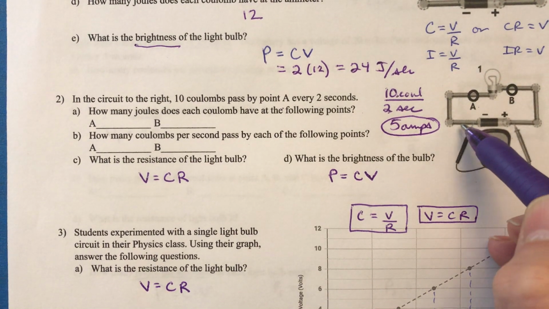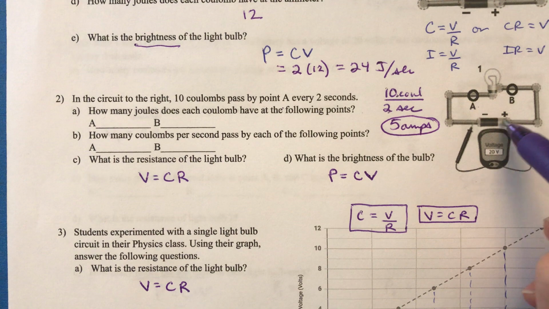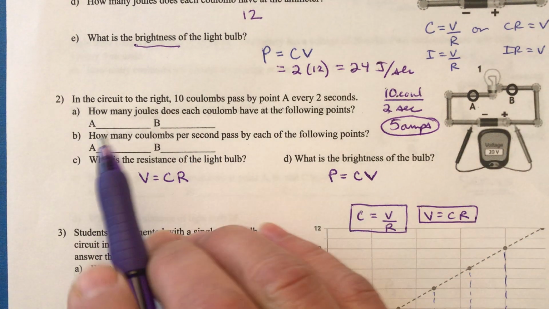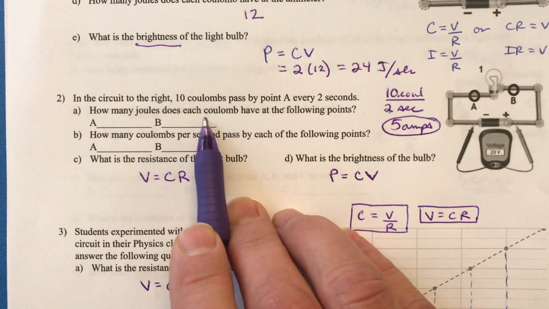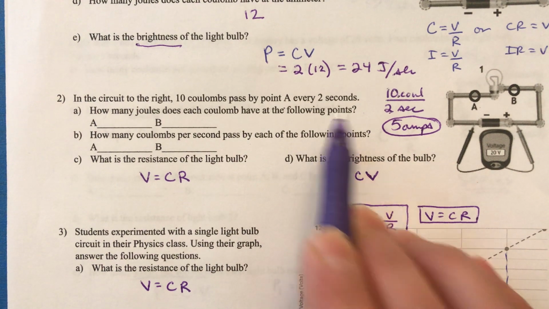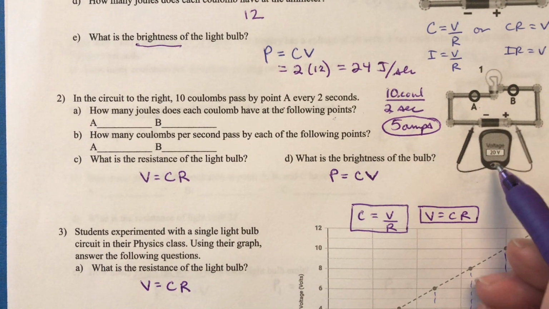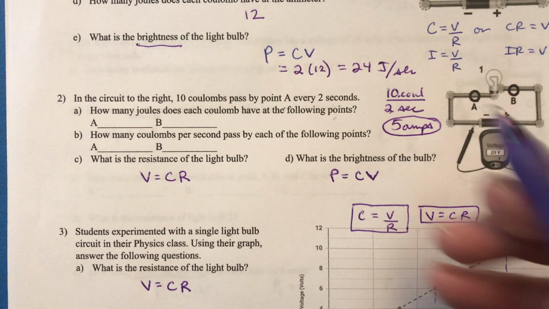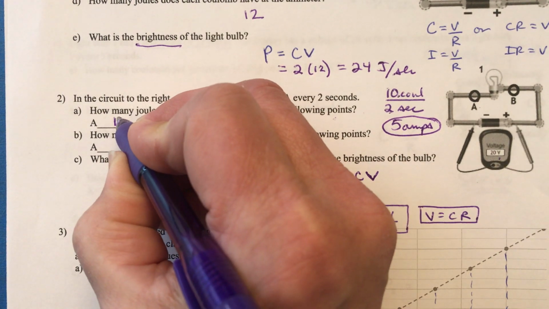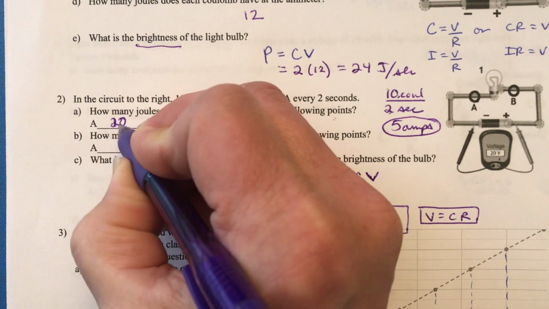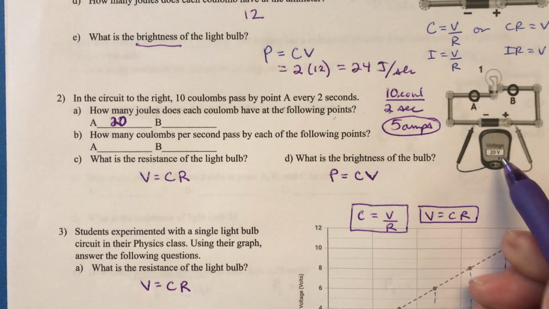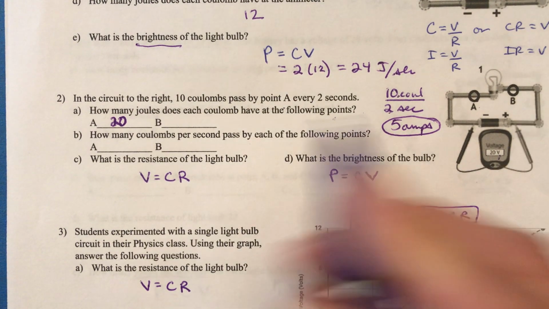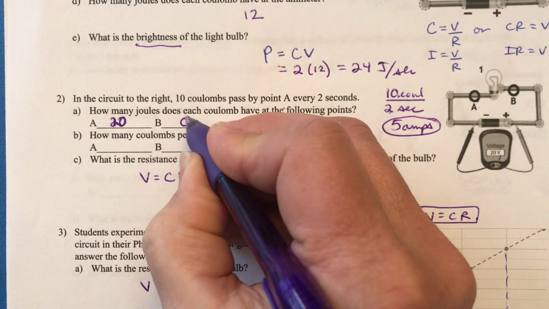Now, that 5 amps is going to be through the whole circuit. Now, how many joules does each coulomb have at the following points? Now, the voltage is 20. Here it has not gone through the light bulb yet, so that would be a voltage of 20. At B, it would be 0.